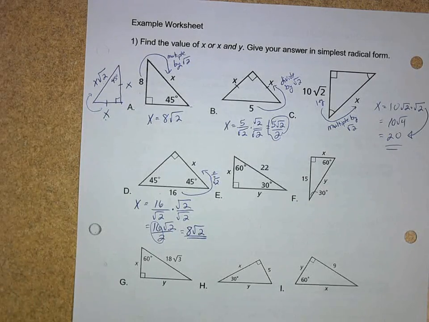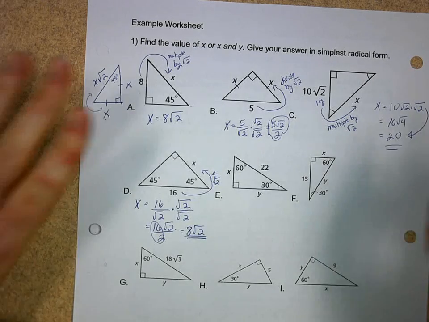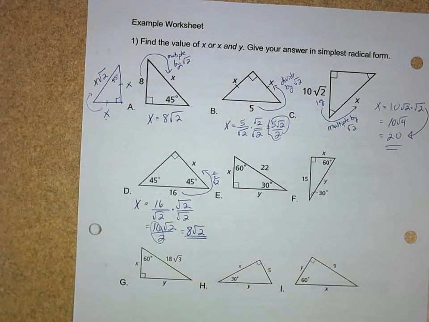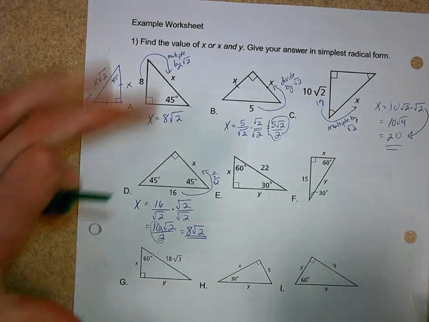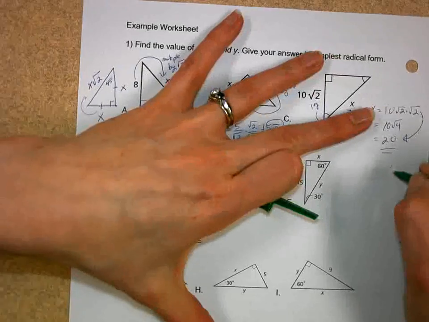Now, let's look at the next ones. Now we're going to do a lot of 30, 60, 90s. They show up actually a little bit more often, partly because of equilateral triangles, and a lot of times we use them with rhombuses and things. They're just really good ones to use because you have a variety of different side lengths. But with this one, again, I would redraw the diagram.